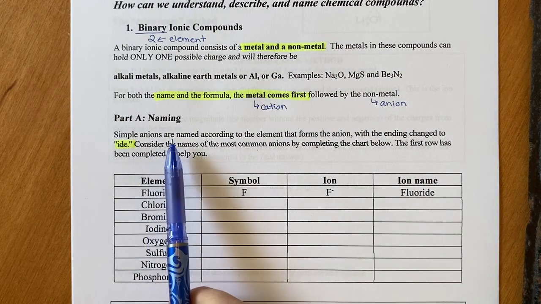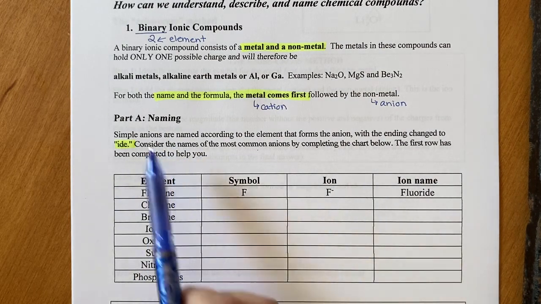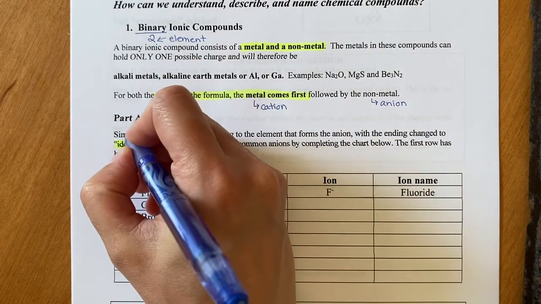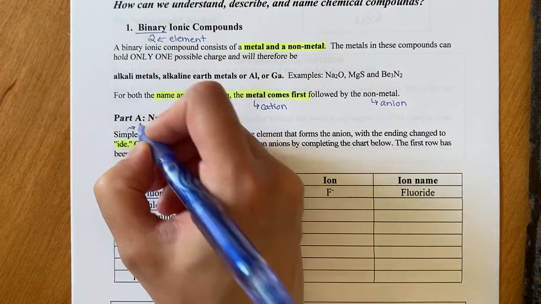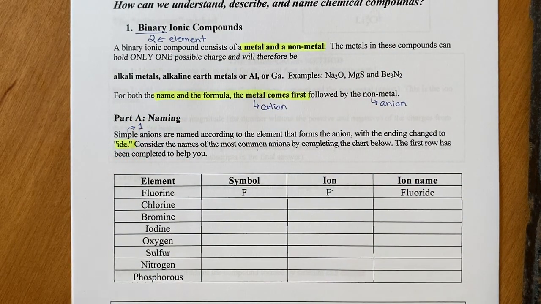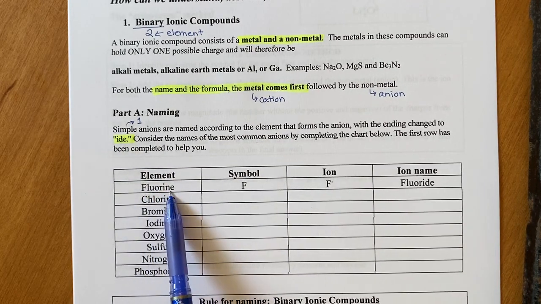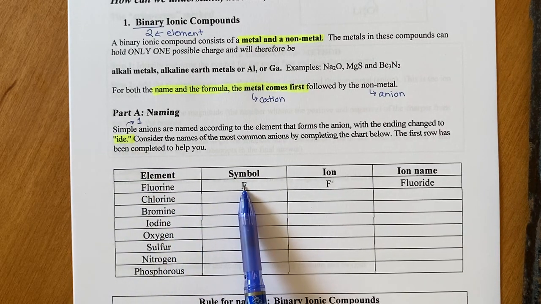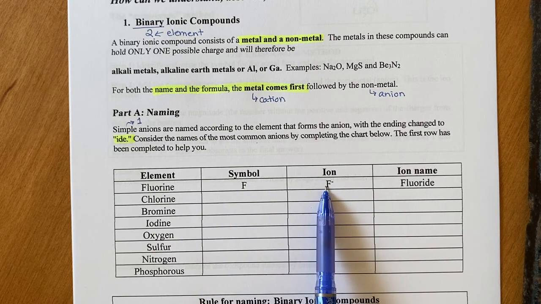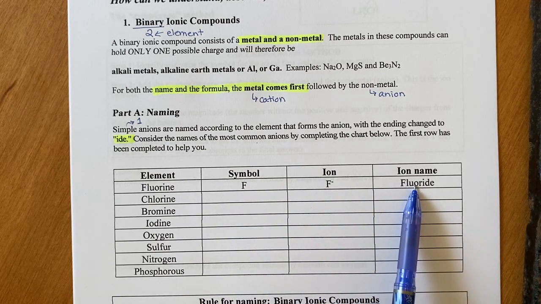We will get into ions that are multiple elements, but here we're talking about simple ions, so only one element. We change the ending of the name to "ide." So if we look at example number 1, fluorine, okay, has the symbol F, the ion is F-, and we give it the name fluoride as the ion name.